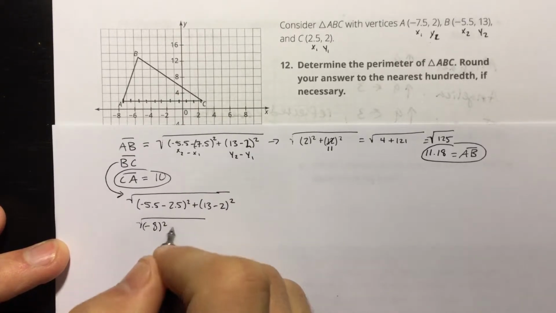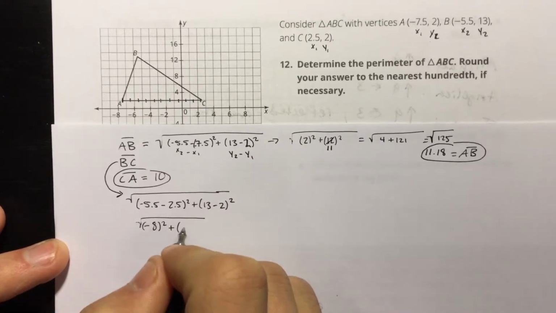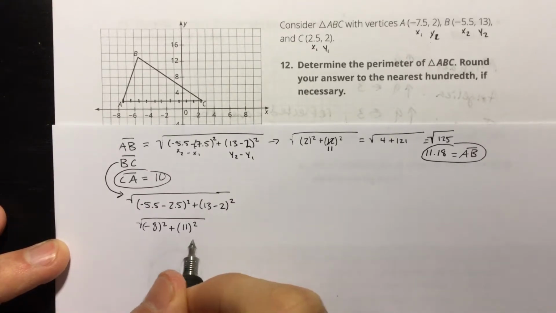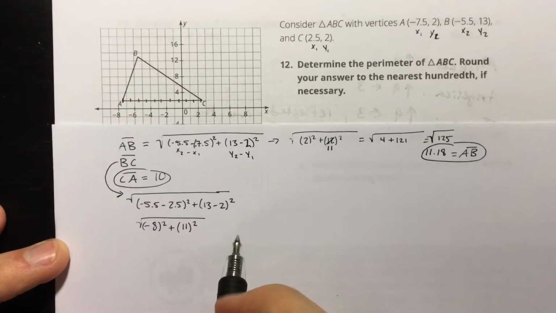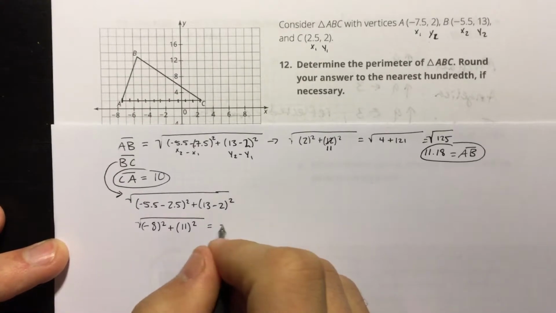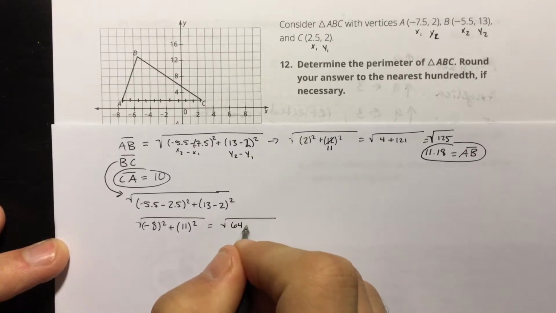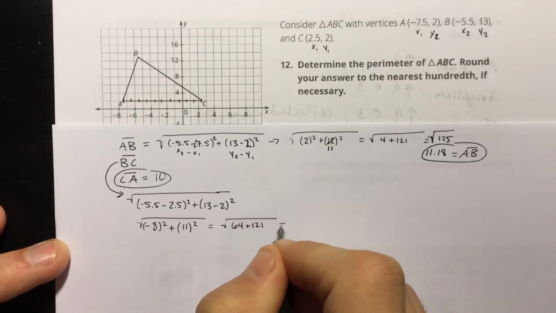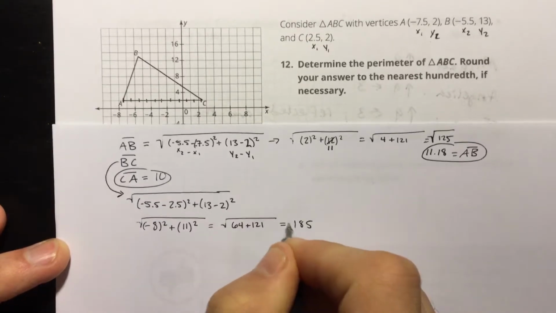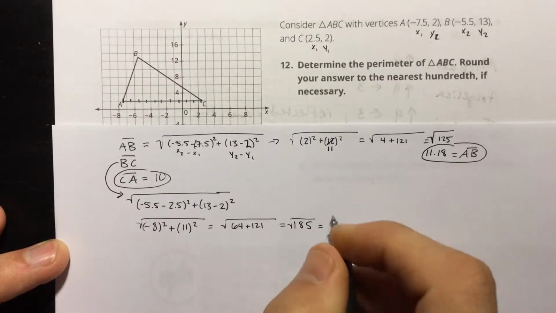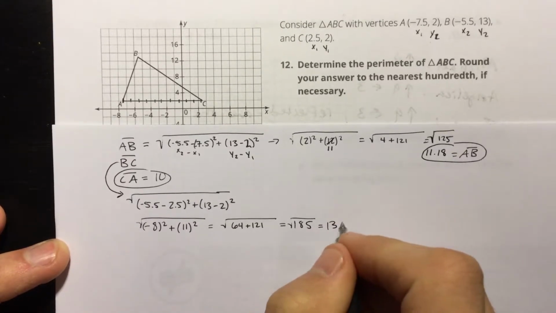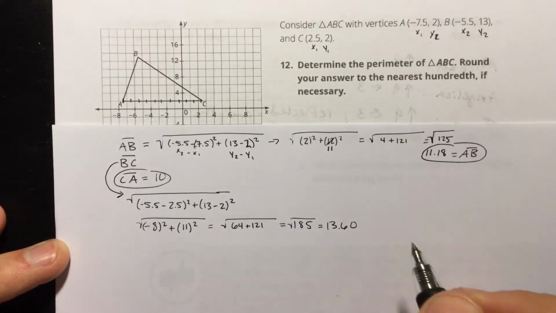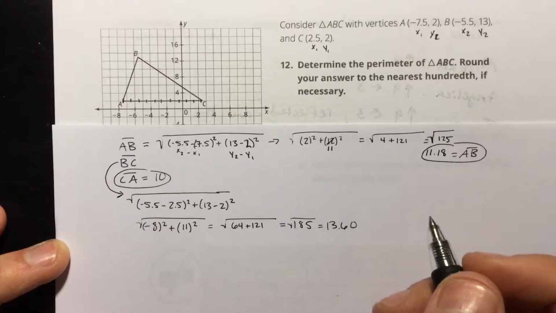-8, and we have to square that, plus 11 squared. Again, 13 minus 2, this time I did it correct, and that's actually what made me double check this one up here. So that means we're going to have the square root of 64 plus 121, which is the square root of 185, which is equal to 13.6. And it's 13.60 because it did say we need to go to the hundredths, but you don't have to include that if it's an exact unit.